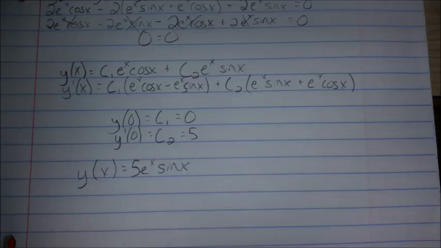So we know y of 0 from our initial condition is equal to 0, which is also equal to c1, and then y prime of 0 is equal to c2, and we know from the initial condition that's equal to 5. So after substituting that in, we get our particular solution is equal to 5 times e to the x times sine of x.